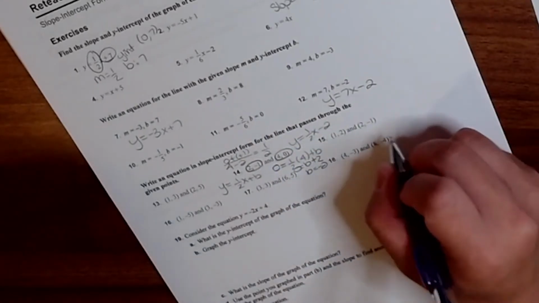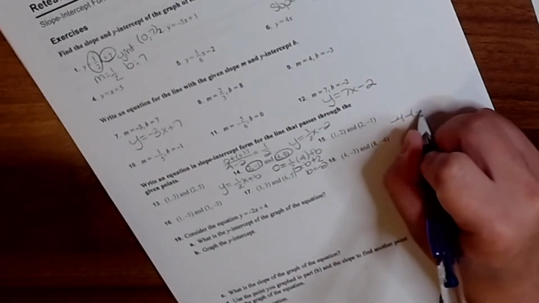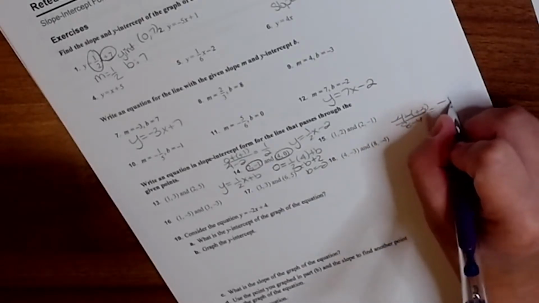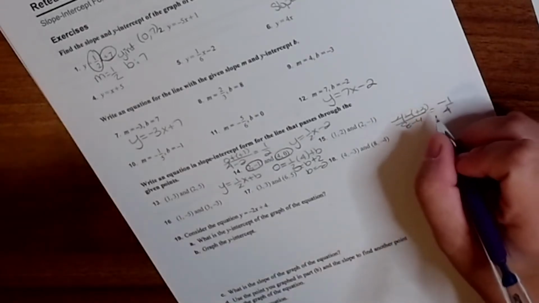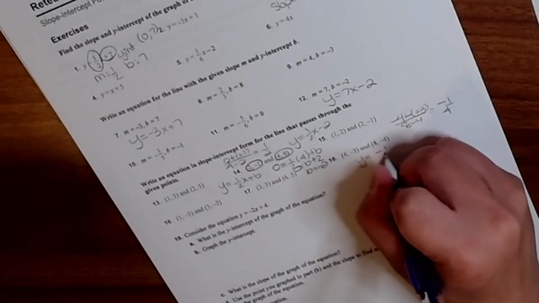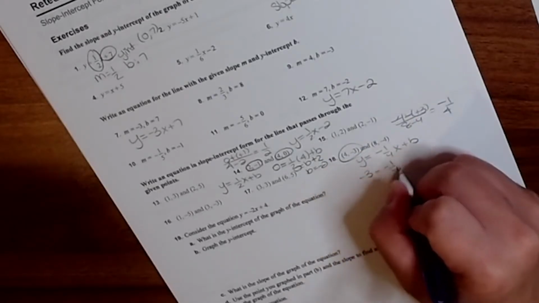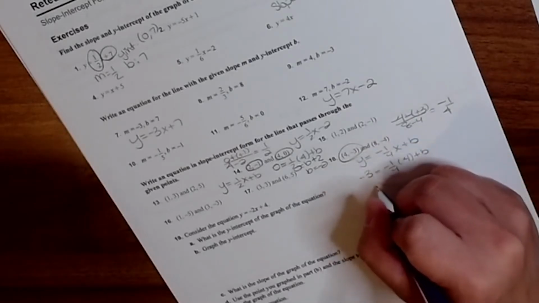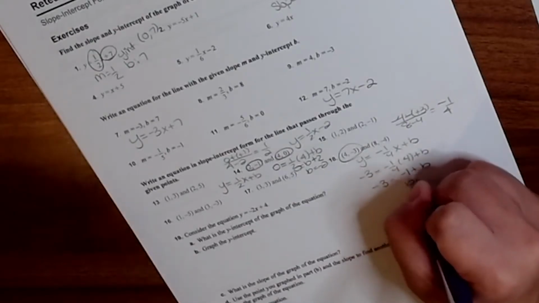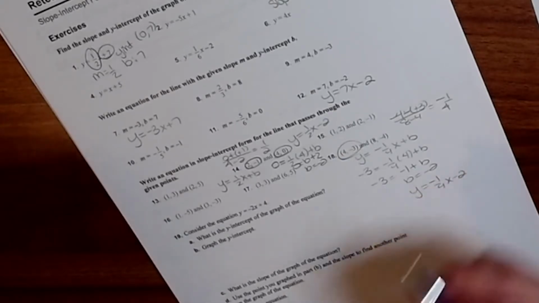Okay. If I look here, let's find the slope first. -4 minus -3, so that adds together, and then I have 8 minus 4, so that gives me a -1/4. And so I'm going to use either value here, so -1/4 x plus b. I'm going to go ahead, -3 is equal to -1/4 times 4 plus b. So -3 is equal to -1 plus b, so b is equal to -2. So y is equal to -1/4 x minus 2.